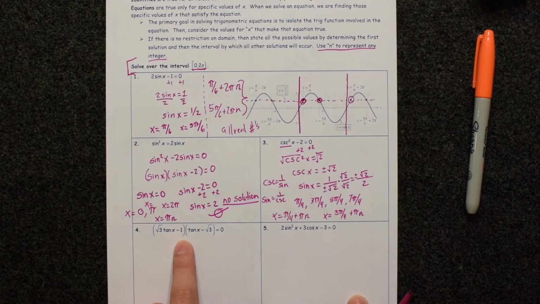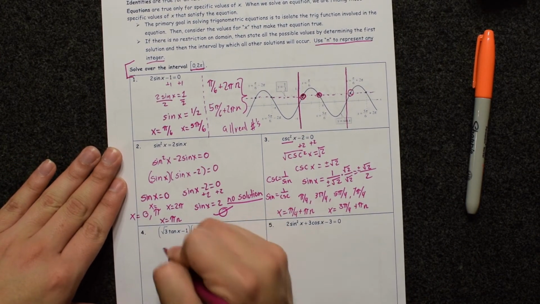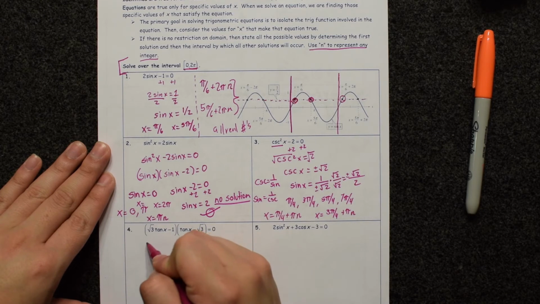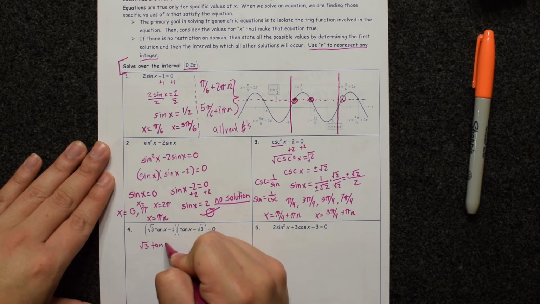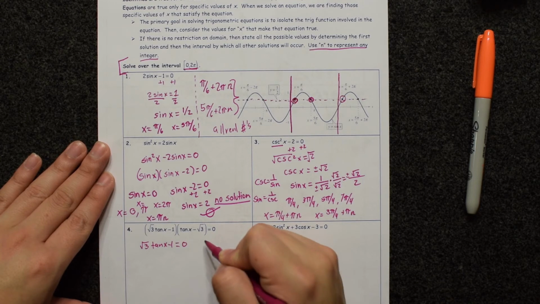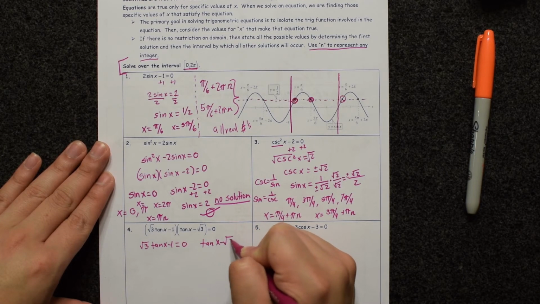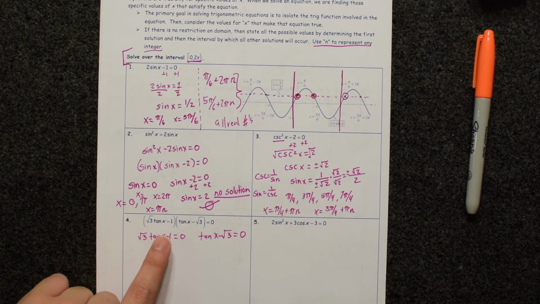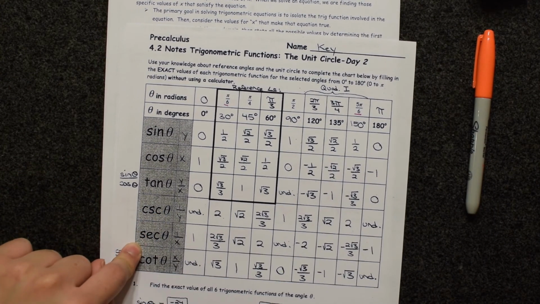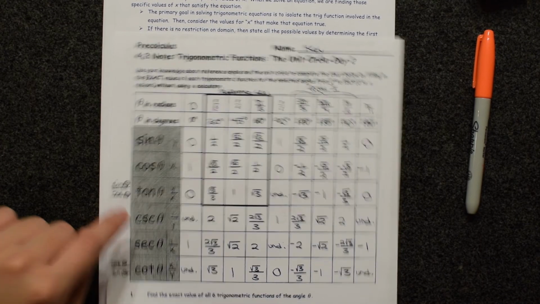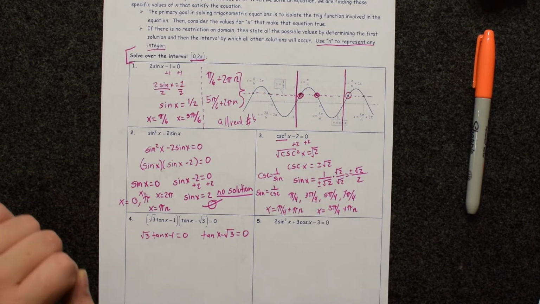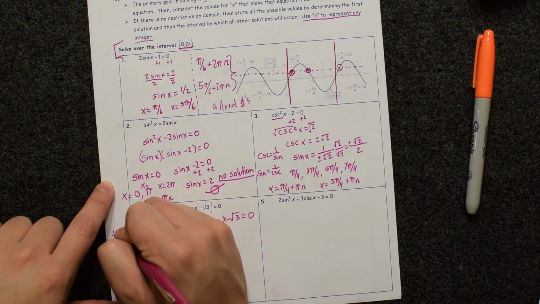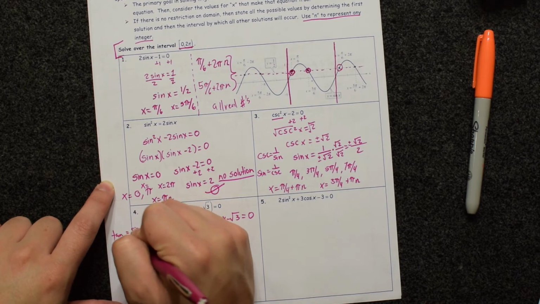Question number 4, I'm going to leave to you guys, but just know that once you have it factored out this way, you have two terms that you're multiplying together. If you set either of these equal to 0, then you should be able to get your answers. Now, because you're using tangent, I recommend that you use your chart and not so much your unit circle, because it will not be as easy to see on the unit circle. But I'm sure that if you don't have your chart handy, you can manage with the unit circle by going ahead and dividing your sine divided by your cosine.